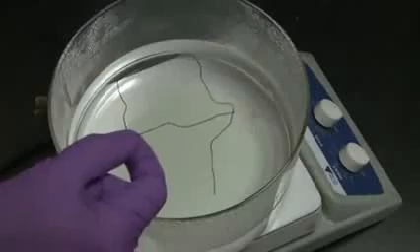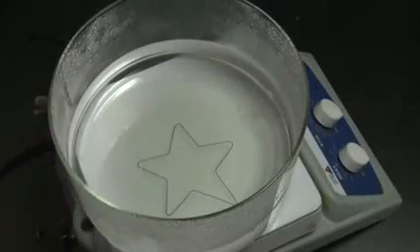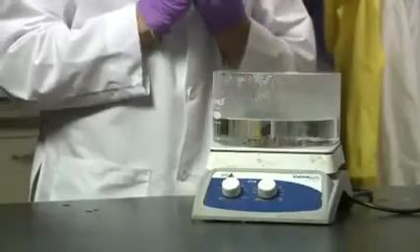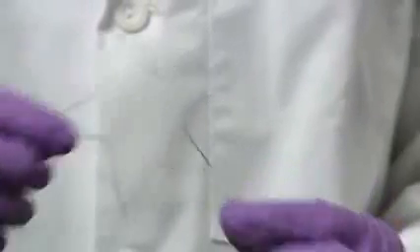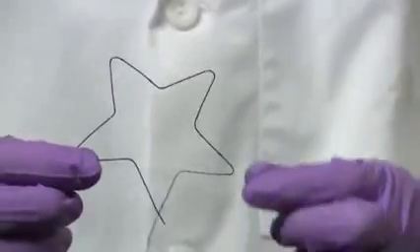Have you ever seen a material do this when it gets heated? This is not an ordinary material. This is a shape memory material. It has the ability to remember a specific shape and change into that shape when heated. So how do these materials work?